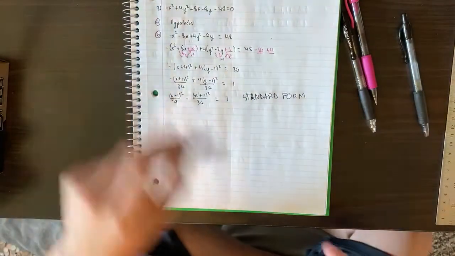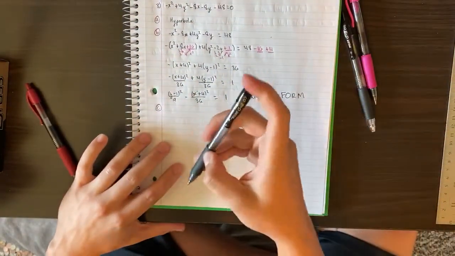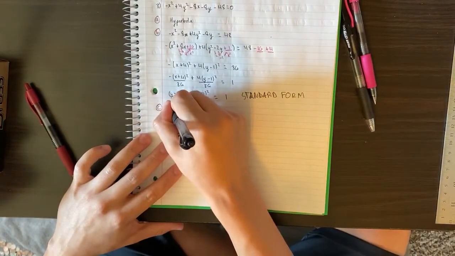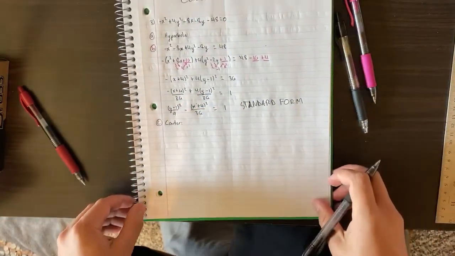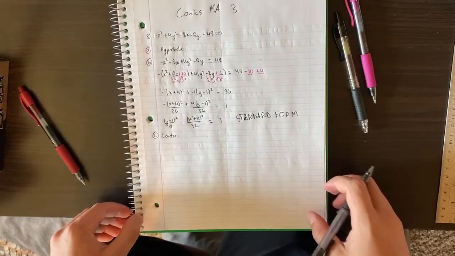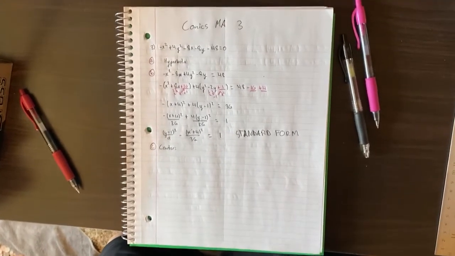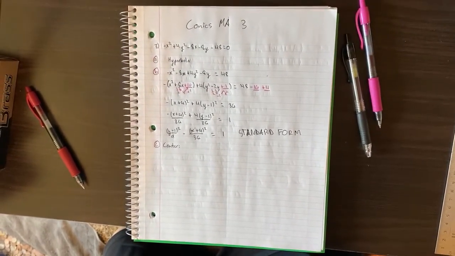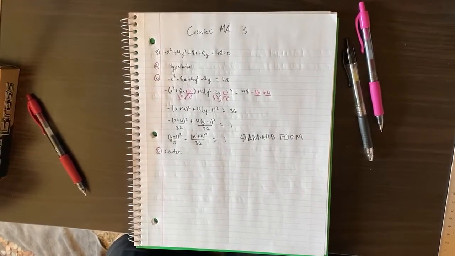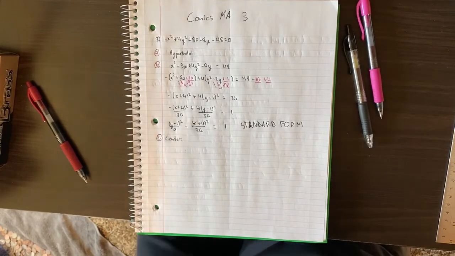Now, the next thing we need to do is state our center. Okay.